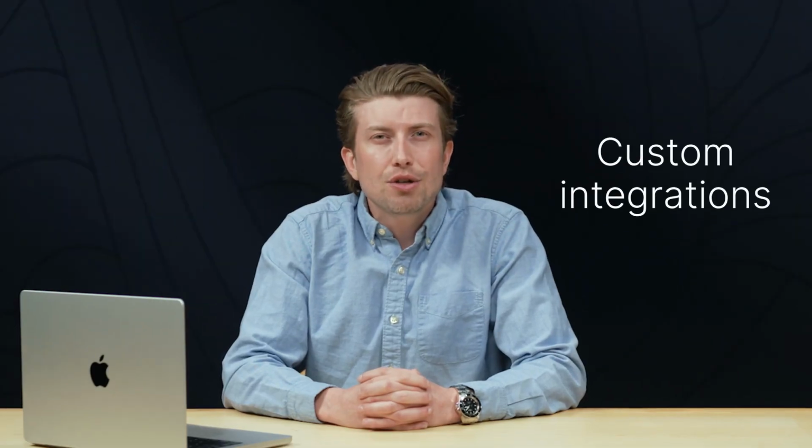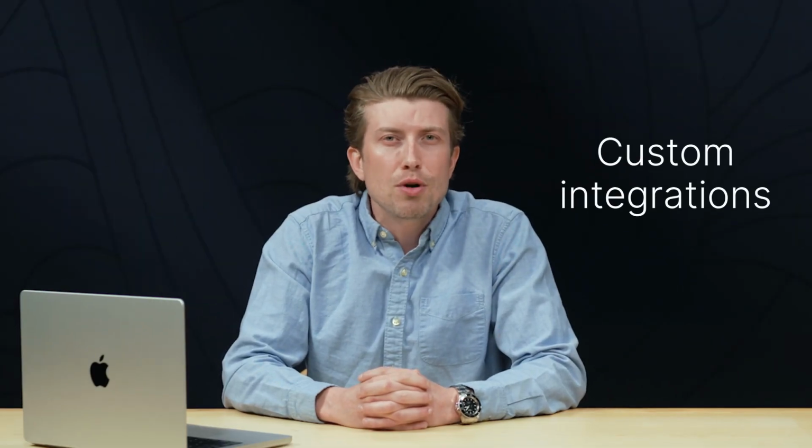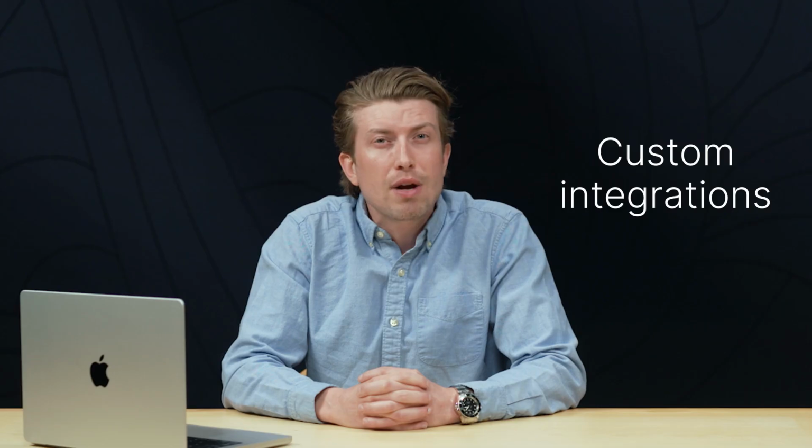For unique requirements that off-the-shelf solutions simply can't meet, custom integrations offer the ability to create bespoke solutions crafted from the ground up for your business requirements. Keep in mind, however, that they typically require more technical resources and development effort.